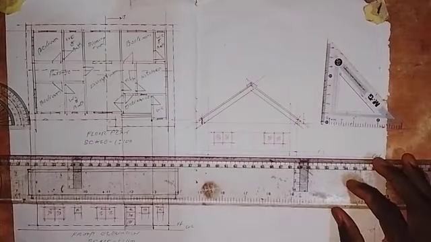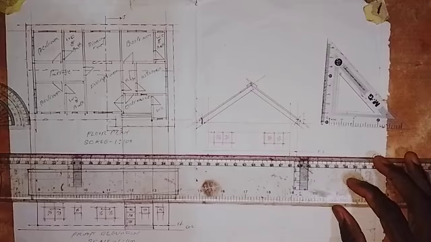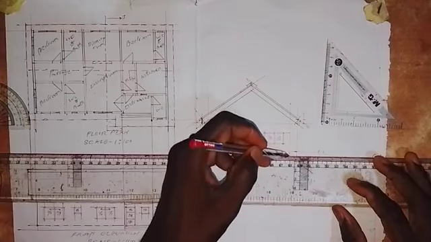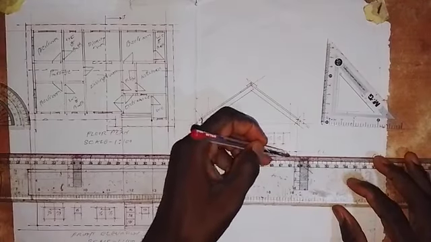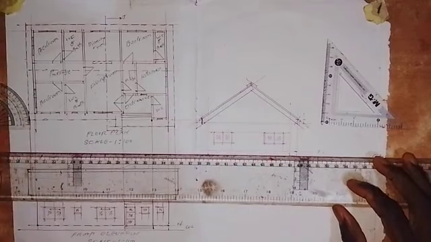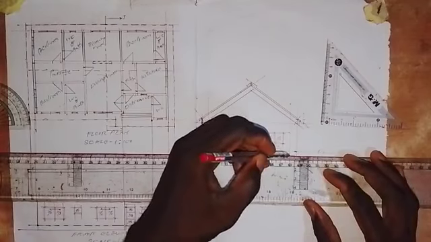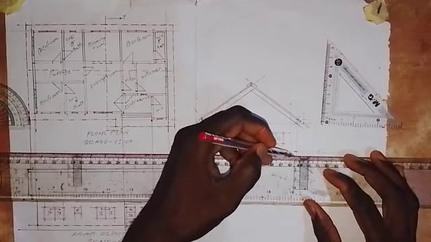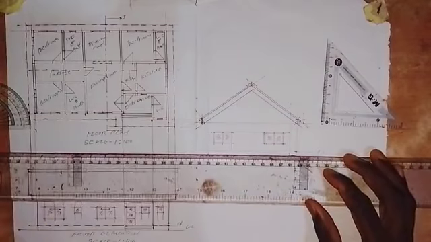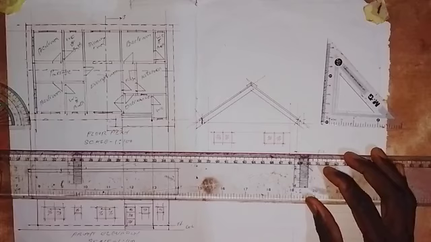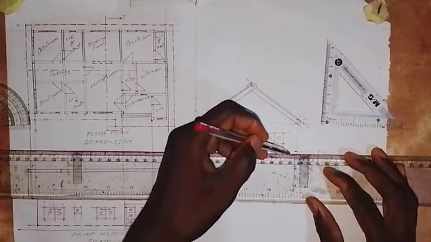Here we are going to draw a horizontal line to this side. I can't see the horizontal line, so we draw a horizontal line like this from here to here. It's not really showing, so I'm going to draw a horizontal line here too.